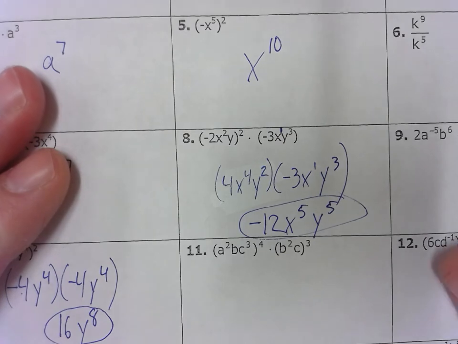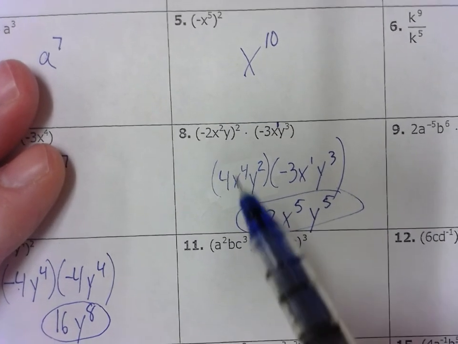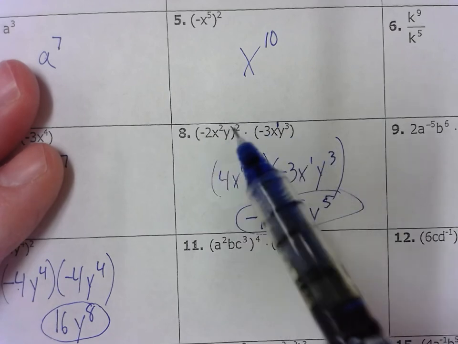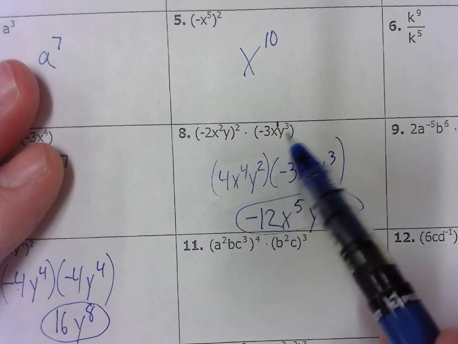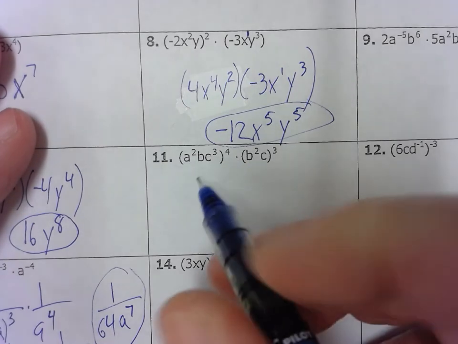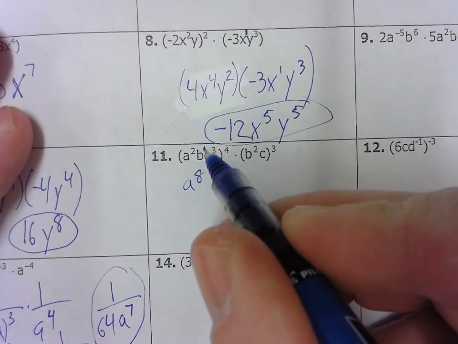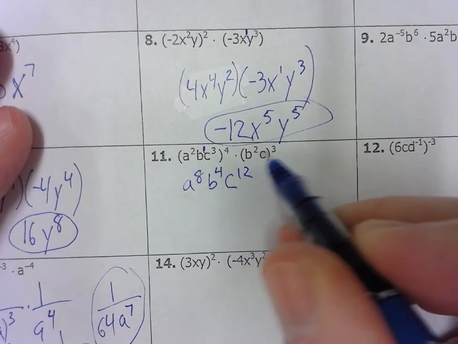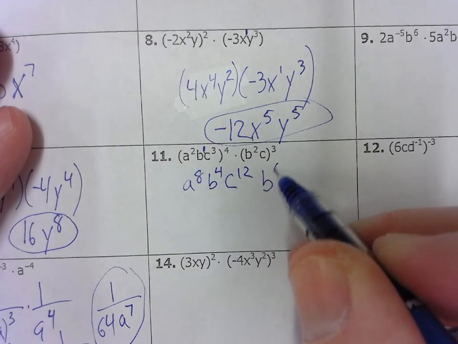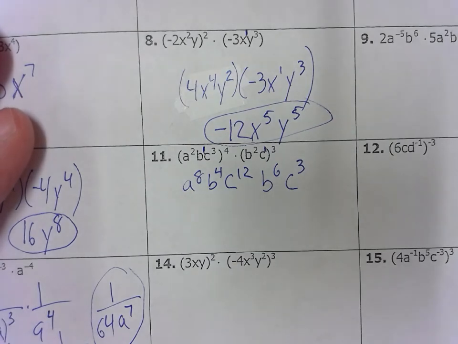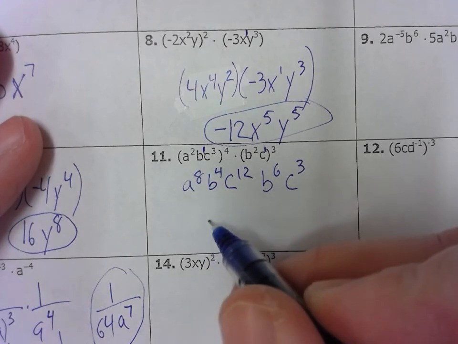Okay. The next one's kind of the same thing, except I have to raise this to the 4th power and that to the 3rd power. And I'm squaring this right here. And I didn't square anything here. There was no number on the outside. So here we go. Power to power, you multiply, so you get a to the 8th. There's an invisible 1 right there. So it's b to the 4th, c to the 12th. Power to power, you multiply, b to the 6th, and c to the 3rd. There's an invisible 1, so it's 3 times 1, or just cube the c. And then the a doesn't have a partner, so the a just drops down.